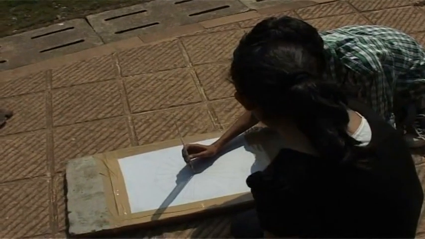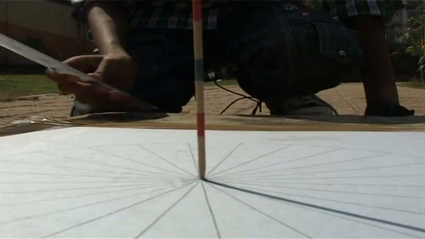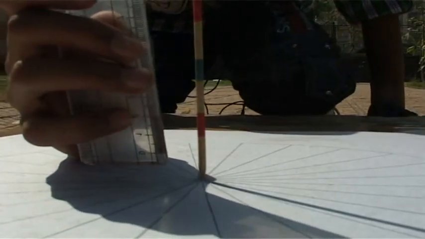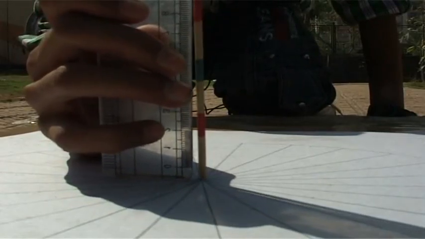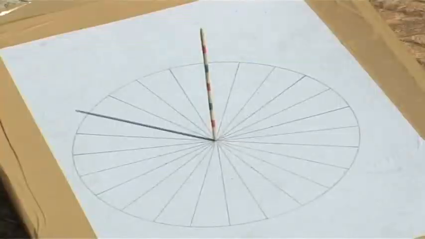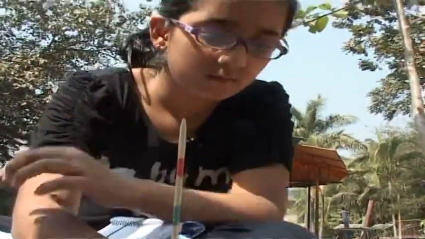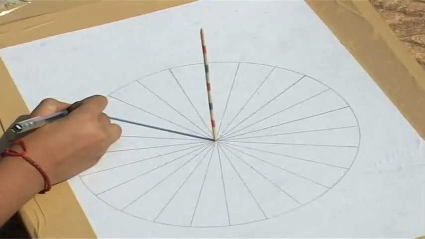Time to fix the stick vertically. The thinner, the better. Ensure that it is absolutely perpendicular. You may use a ruler or a plumb line. Observe the shadow, its direction.